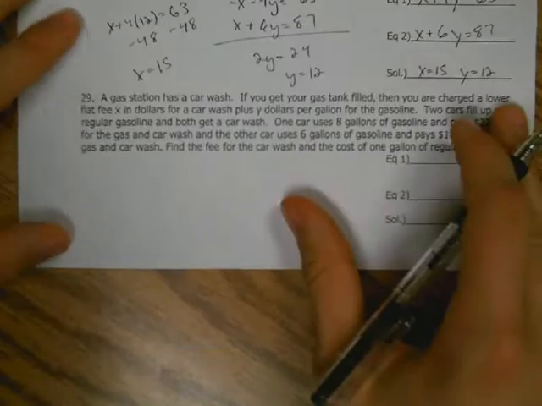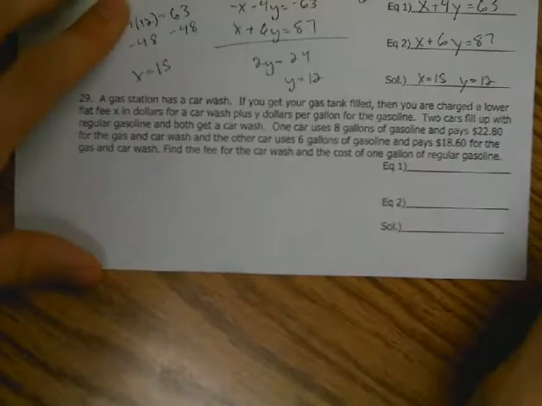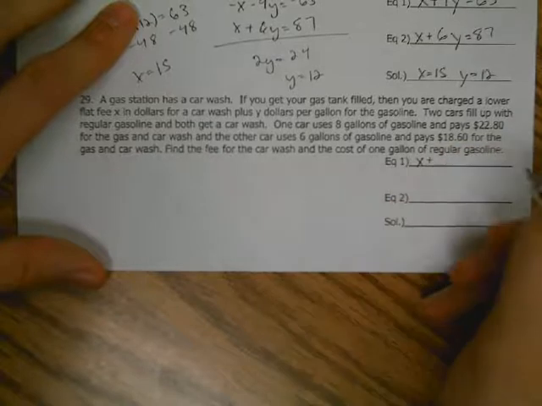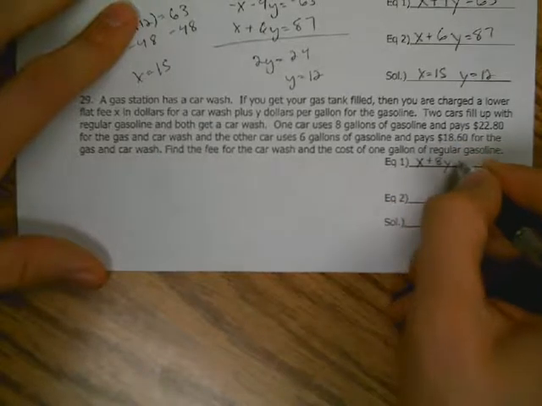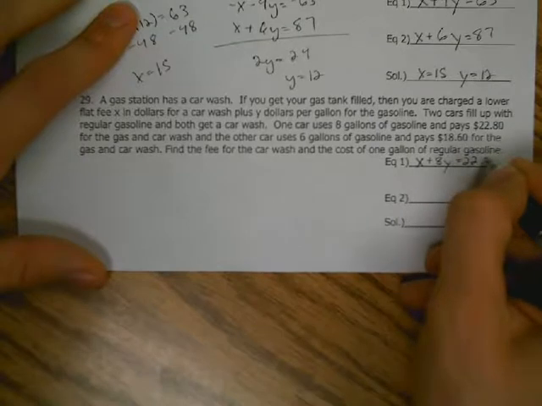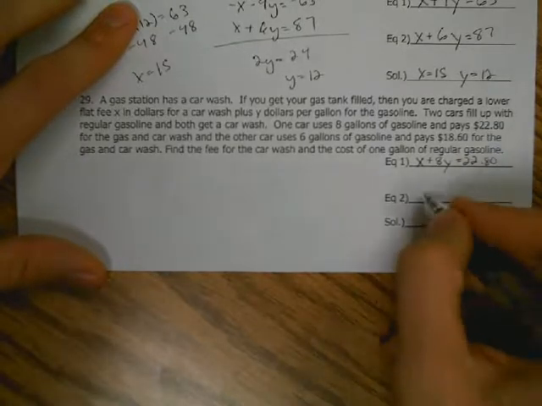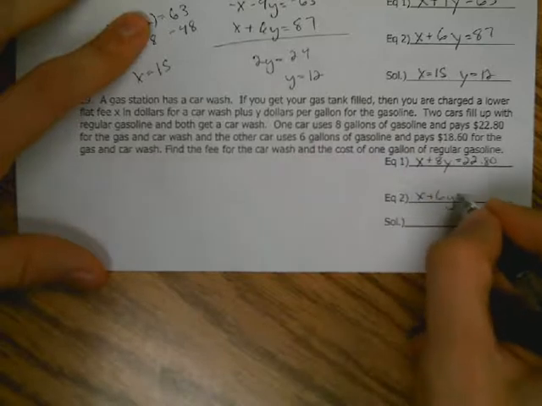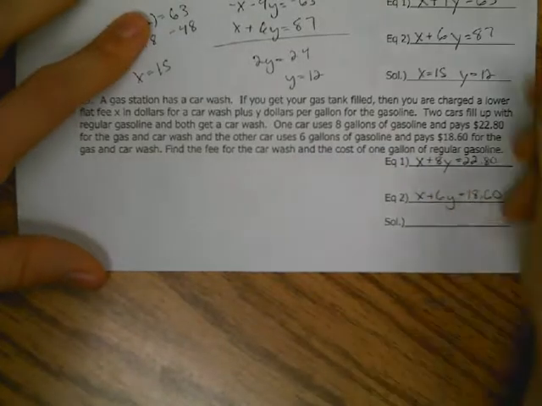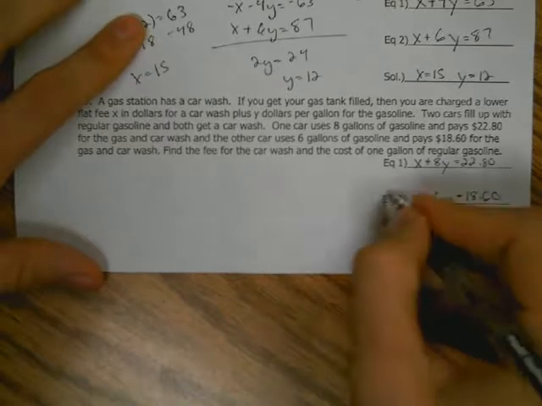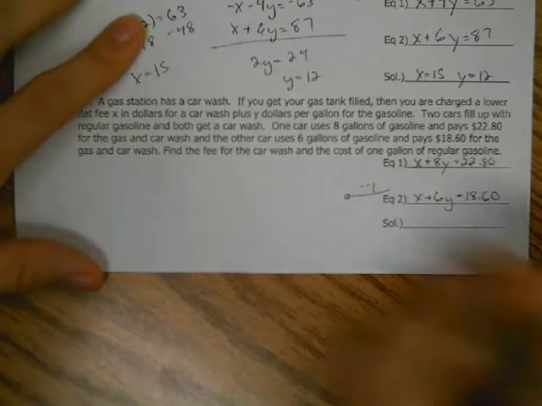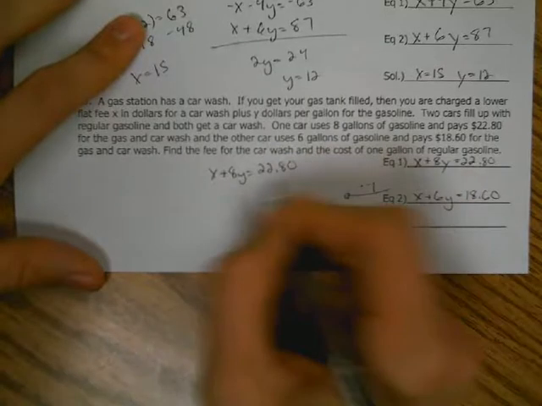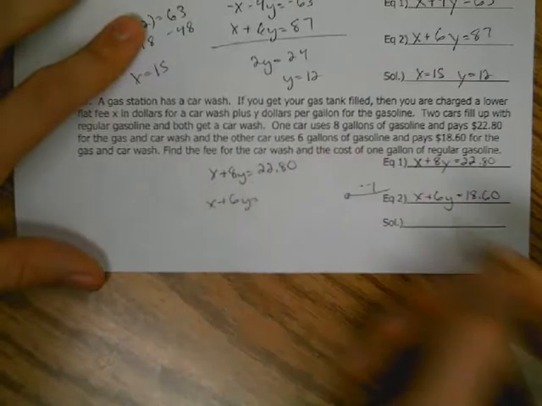This last one, let's take a look. We've got a car. We're going to buy a car wash for x dollars plus an additional 8 gallons of gas at an unknown cost. It's going to cost us $22.80. Again, we're going to buy a car wash. You're going to buy 6 gallons of gas, and this time $18.60. You'll notice exact same setup. I'm going to do the exact same thing. It's the bottom equation. I'm going to multiply by -1. x plus 8y is equal to 22.8. And x plus 6y is equal to 18.60.